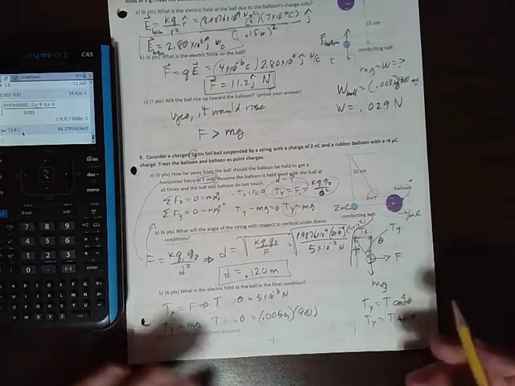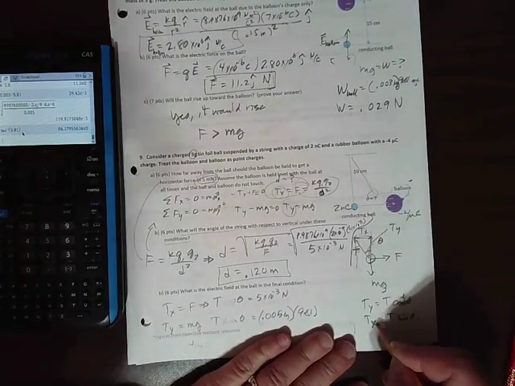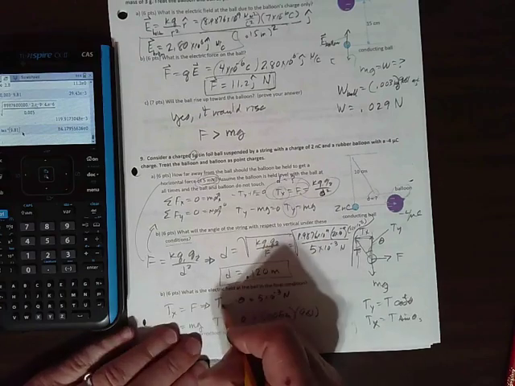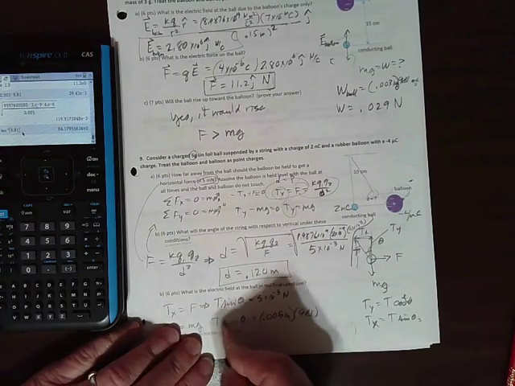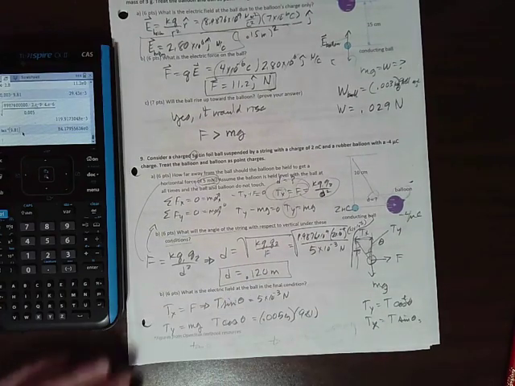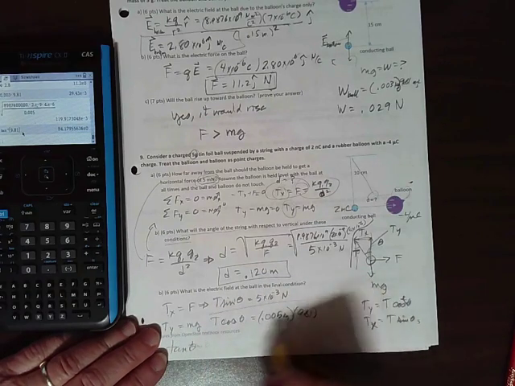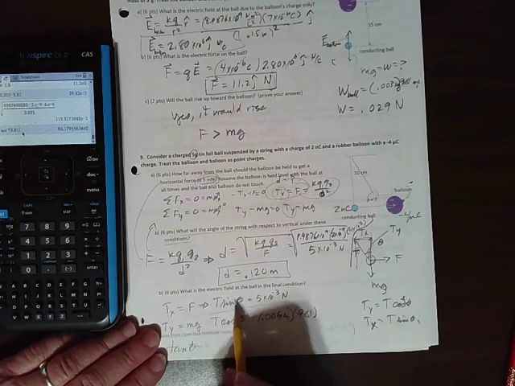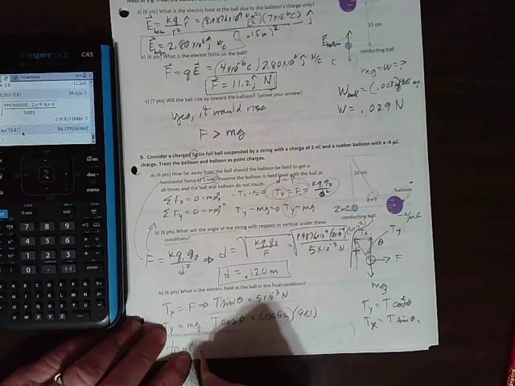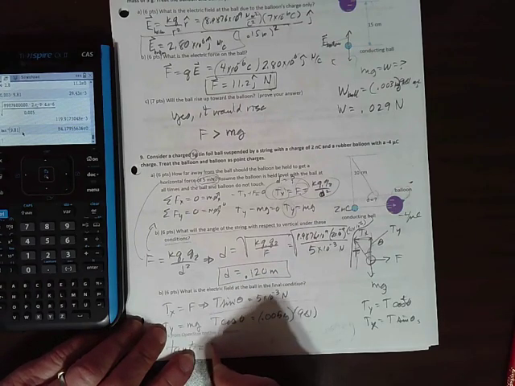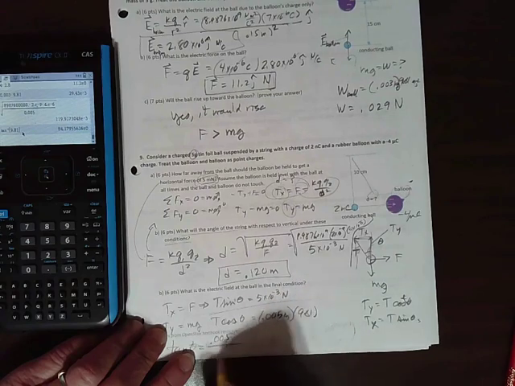Tx is the sine. Ty is the cosine. All right, so tangent theta, divide these two equations by each other, the T's cancel, we get tangent theta is equal to 0.005 for this one, divided by 0.005 times 9.81.